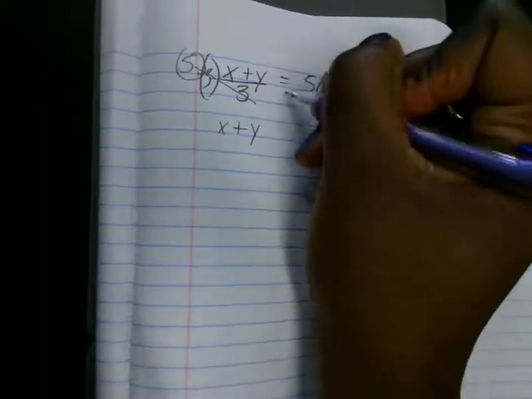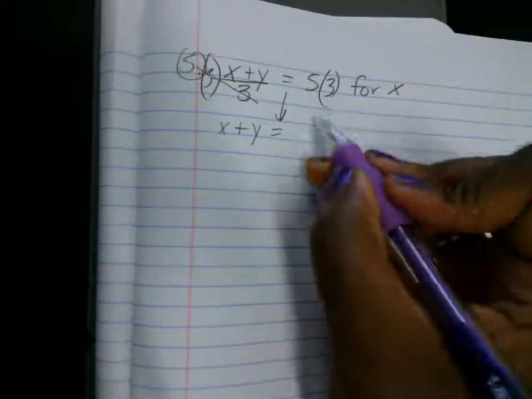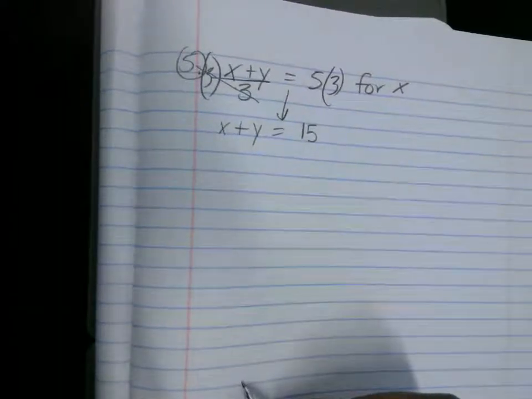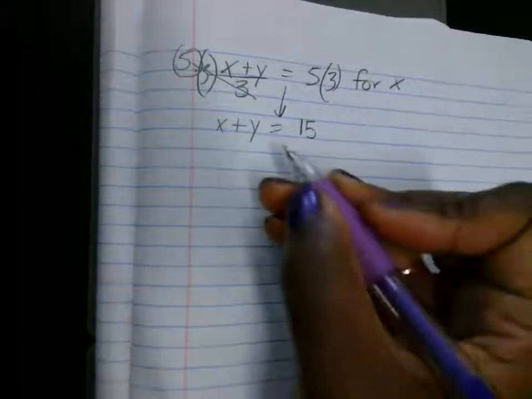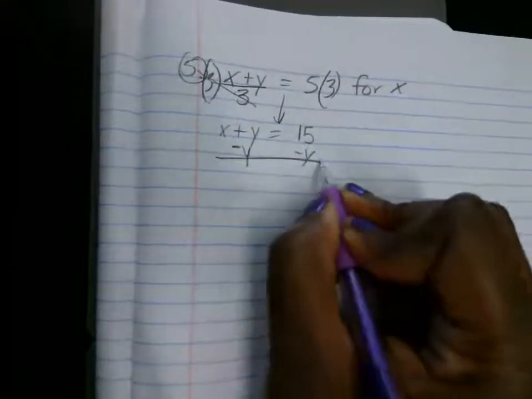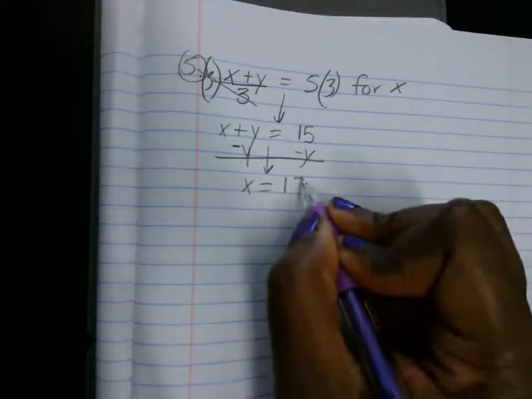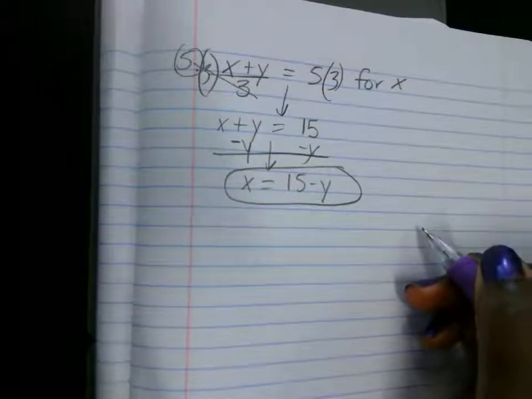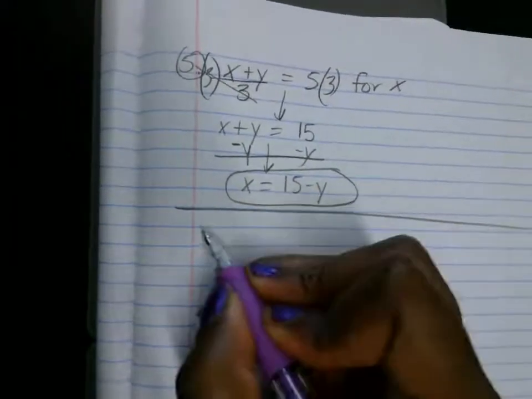Okay. Bring down the equal sign. What's left on this side? 15. So now what do we have to do? Very good. We're going to subtract y on both sides. And that's going to give us what? Very good. Raise your hand if you got that right on your own. That's good. All right. Okay, number 6.